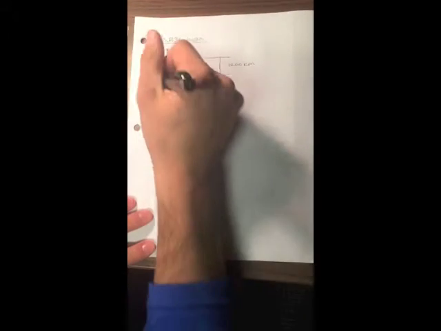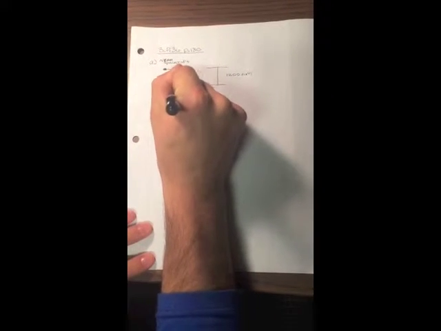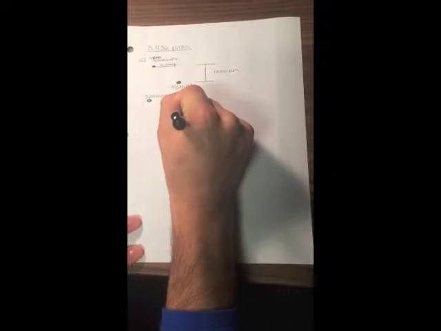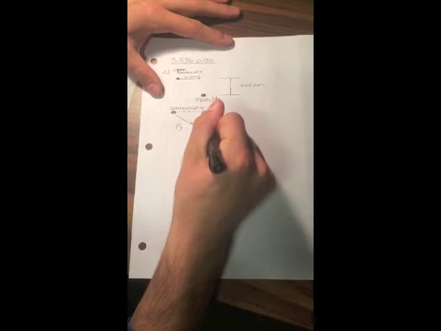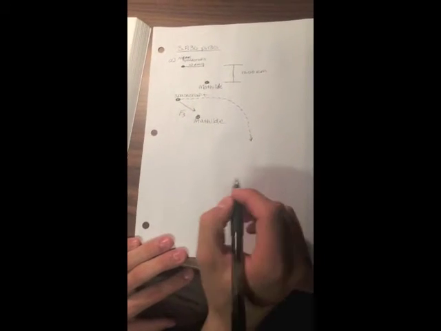So part A says to make a rough diagram to show qualitatively the effect on the spacecraft of this encounter with Mathilde. Explain your reasoning. When the spacecraft interacts with Mathilde, there's a force of gravity that is going to point straight towards the asteroid, and this will cause the craft to orbit around the asteroid like this. So that's part A.